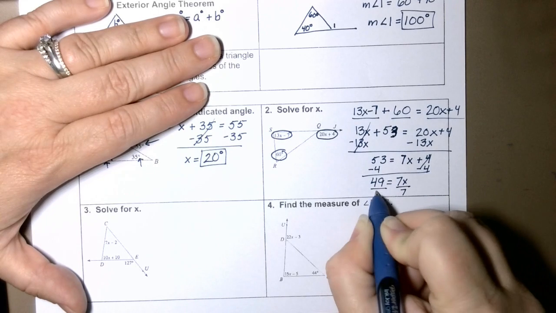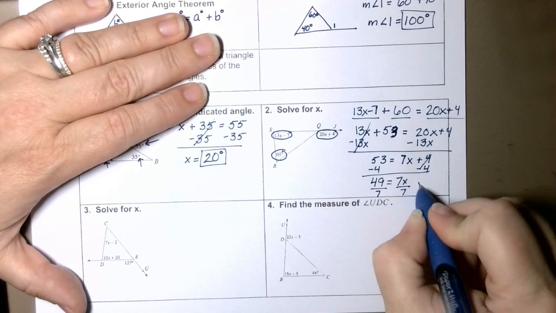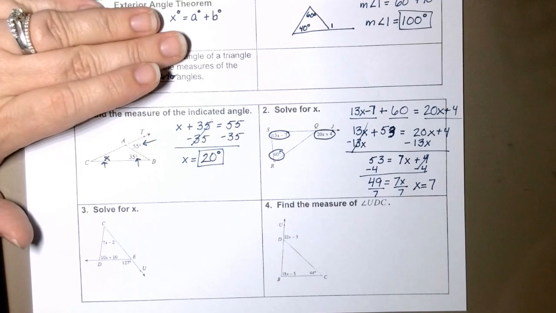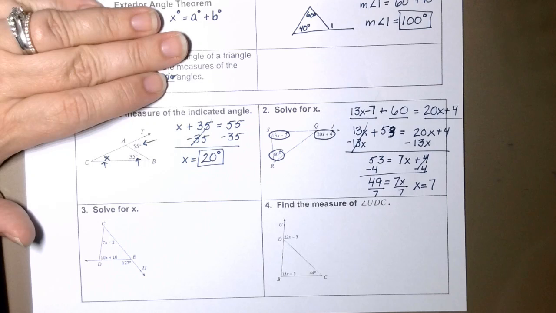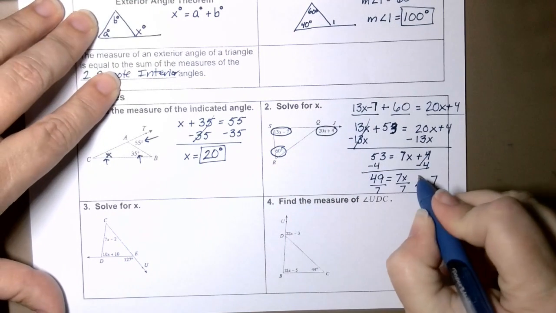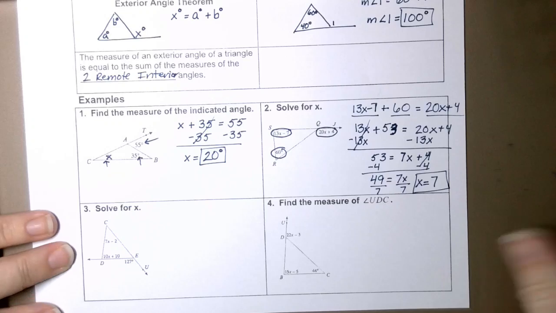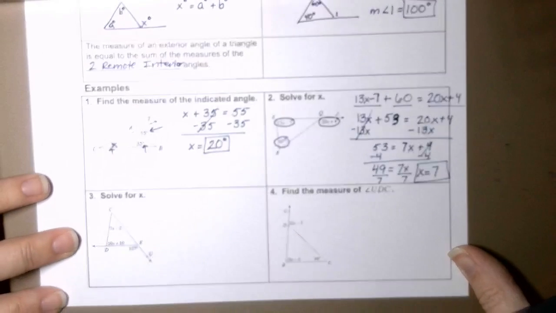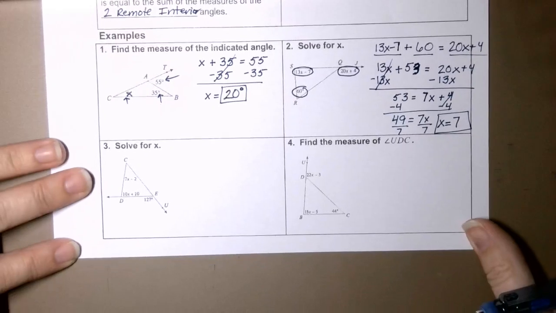Divide by 7, and x equals 7. Is that degrees? No. Are they asking for x, or are they asking for an angle measure? They're asking for x, so my answer is just x equals 7. Capiche? All right, you try number 3.